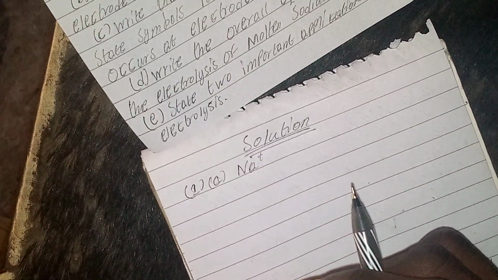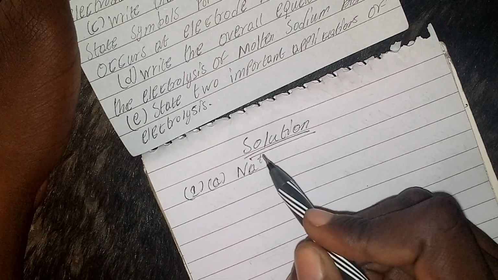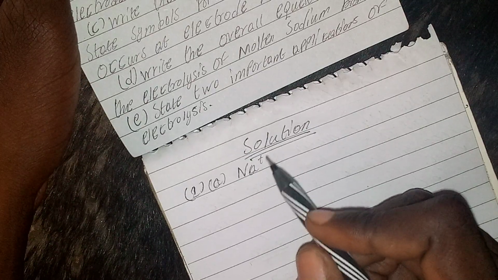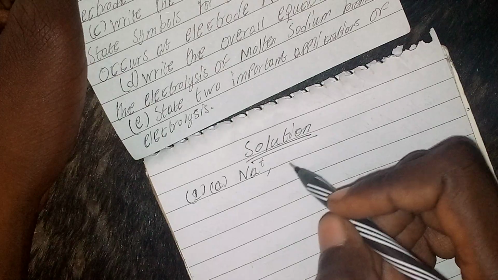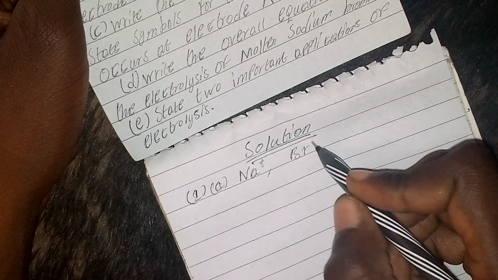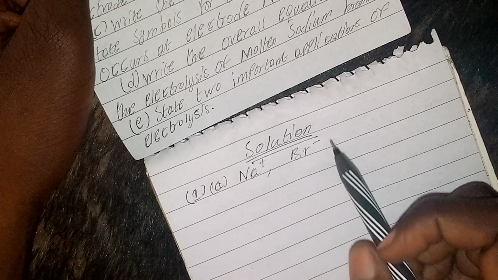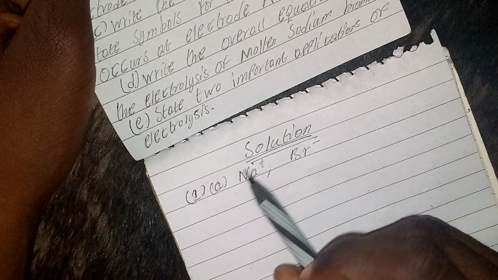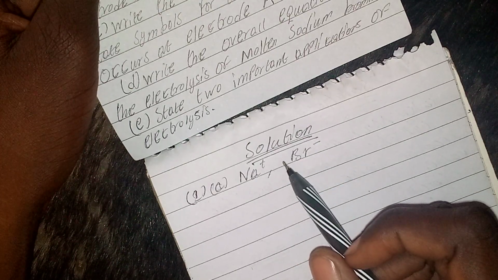Then another ion which is present is the bromide ion, with a negative on top to show that these are ions. So these are the ions which are present in molten sodium bromide.